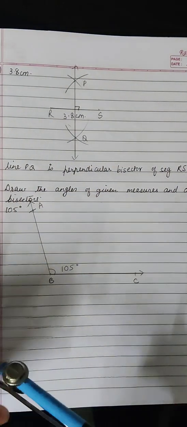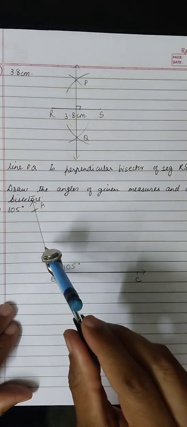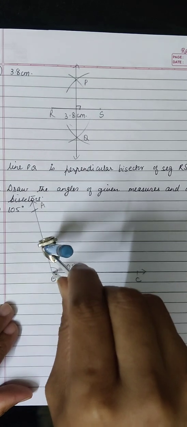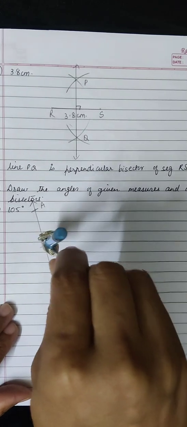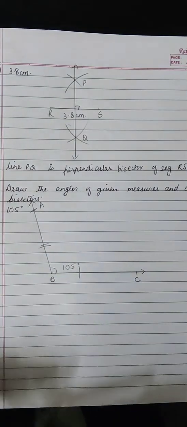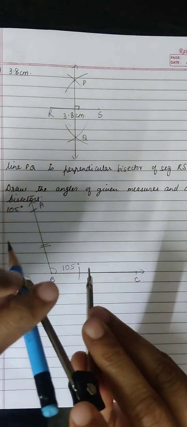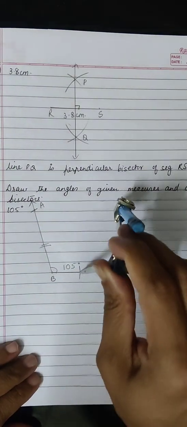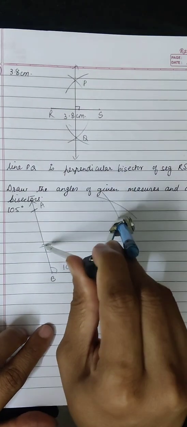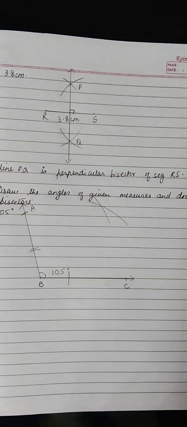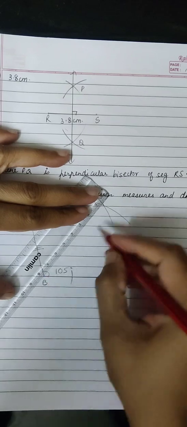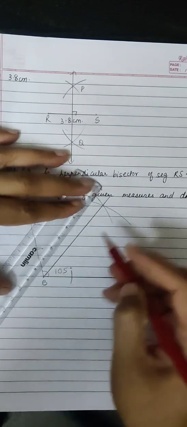Now I have to draw a bisector. I take a compass, I put a small arc here by keeping it on B, and same measurement I'm doing it on the other arm also. Then I'm opening up my compass far and wide, and placing it where the arcs were cut, I cut arcs in the middle. And then where the point meets, with the point B I have to draw a ray.